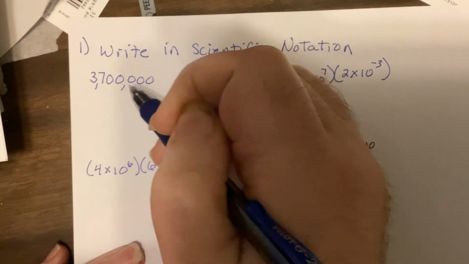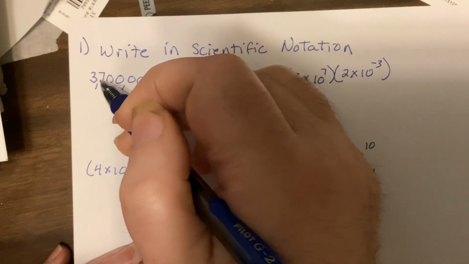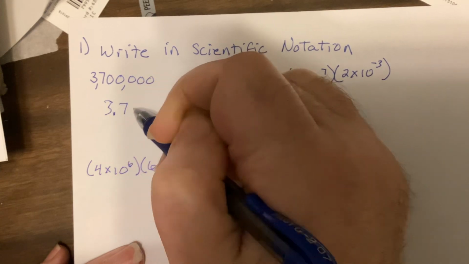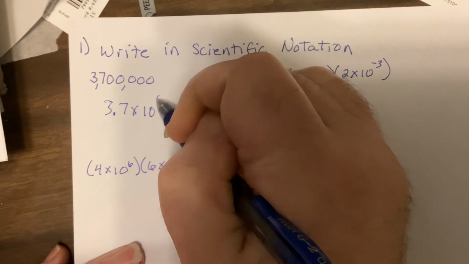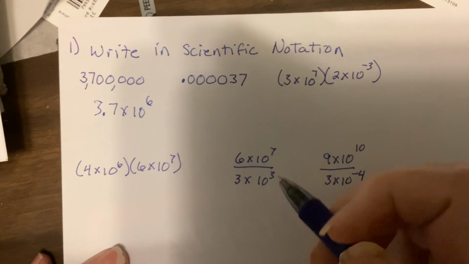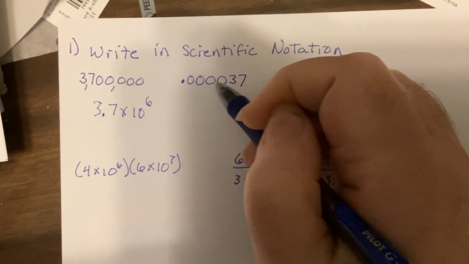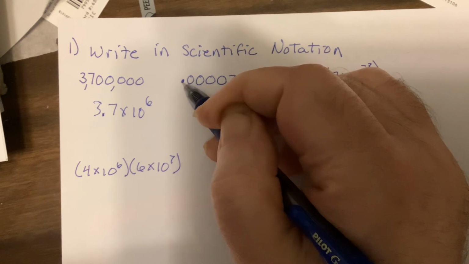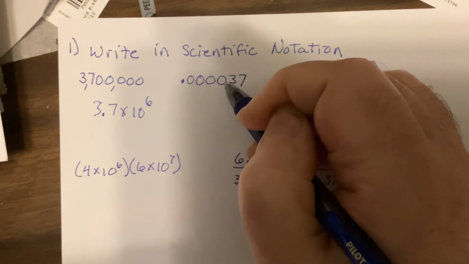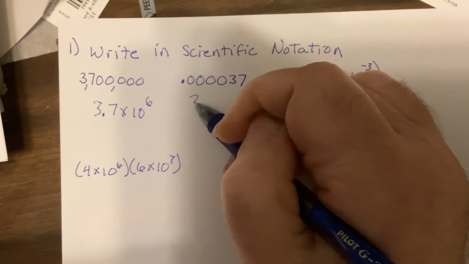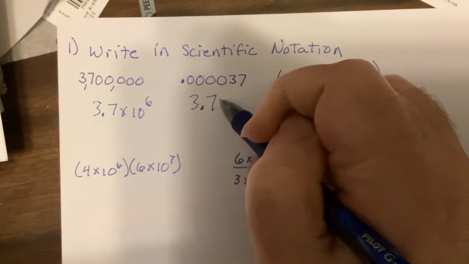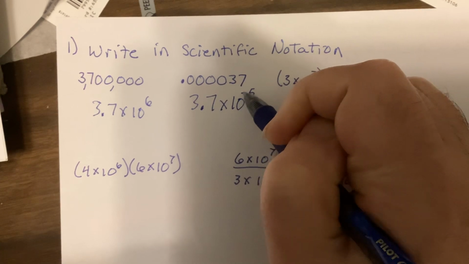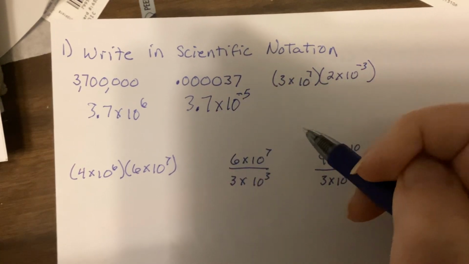So we move the decimal, let's see, 6 places to get a number between 1 and 10. So it'd be 3.7 times 10 to the negative 6. Now notice this number is getting bigger, so that means we have to have a negative power. So 1, 2, 3, 4, 5 movements of the decimal. So it'd be times 10 to the negative 5th, meaning the original number is smaller than this.